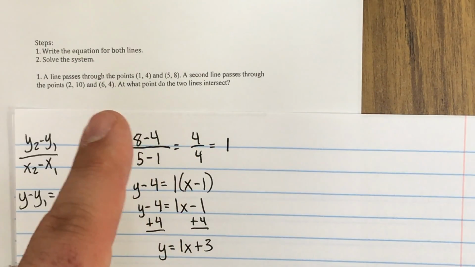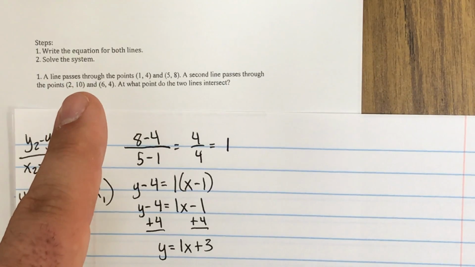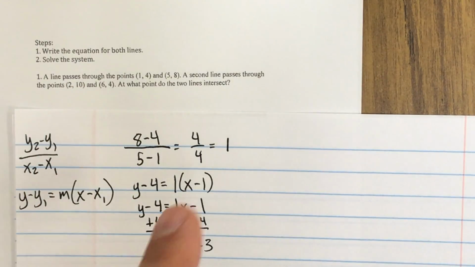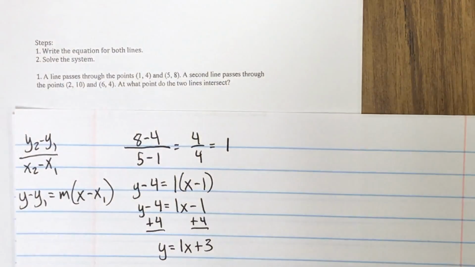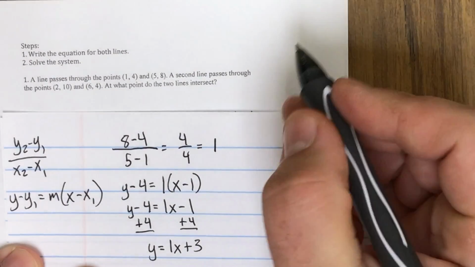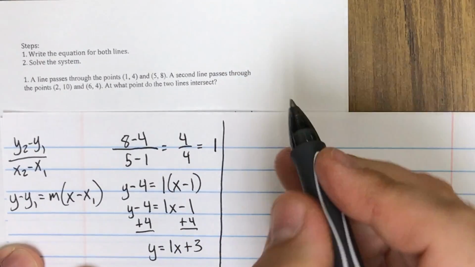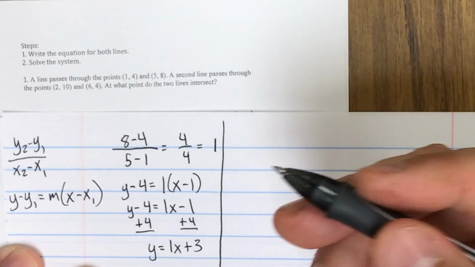Now I've got to take this second line. It goes through the points (2, 10) and (4, 6), and now I'm going to do the exact same thing so that I can get the equation for it. I'm just going to draw a line through here. And again, I'm going to start with the slope formula.